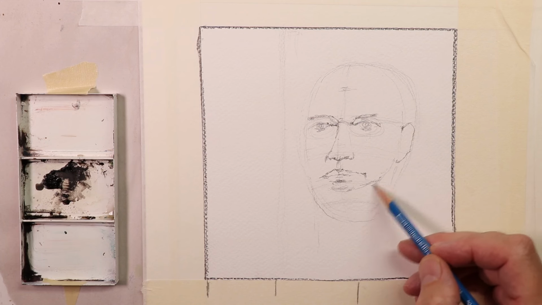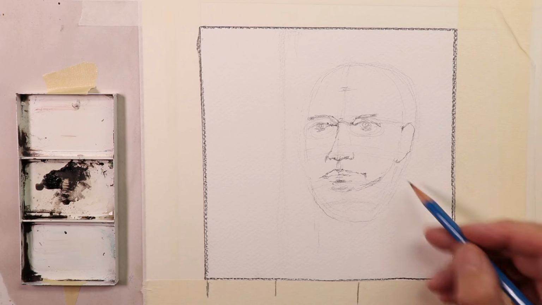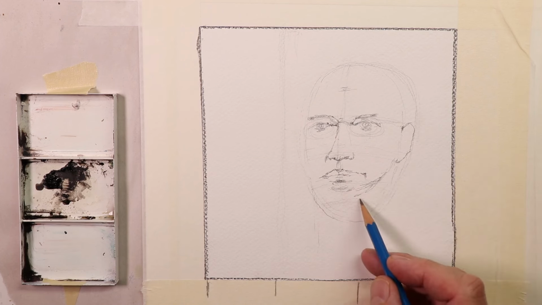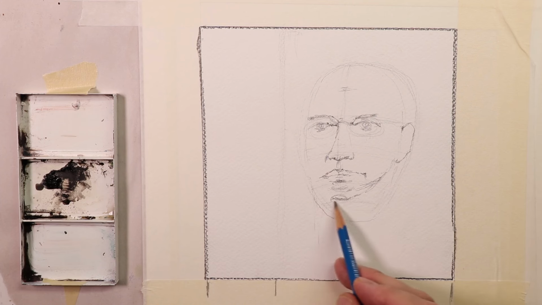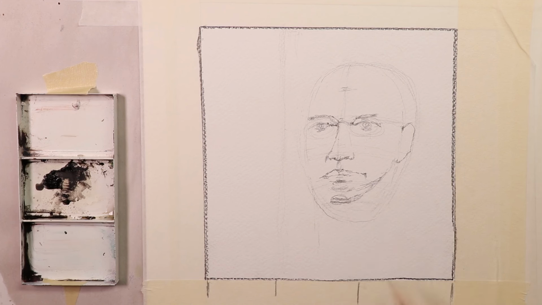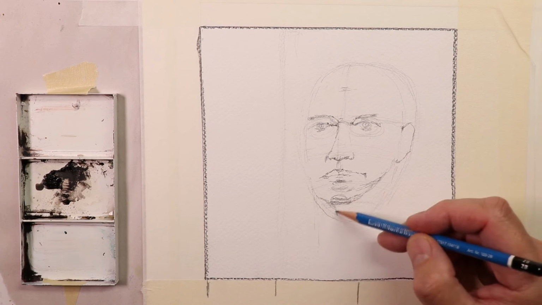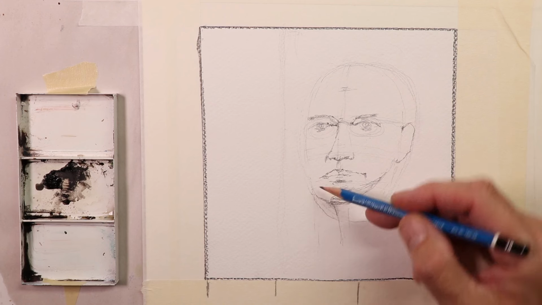His jawline comes down this way. His chin is down here, his lower portion of his chin. Like that. That's kind of dark. There's a dark shadow there. And then his neck is over here.